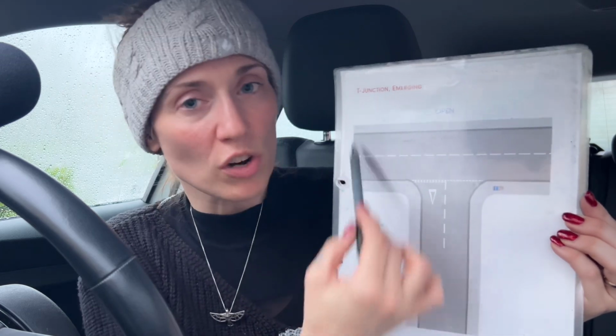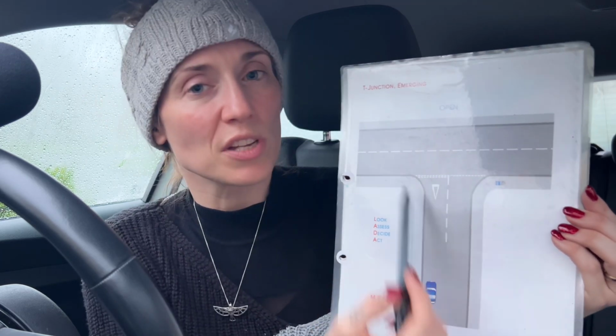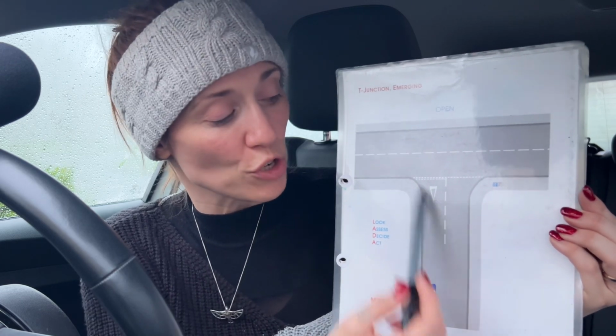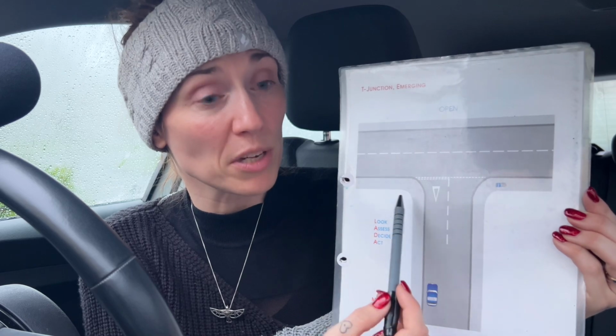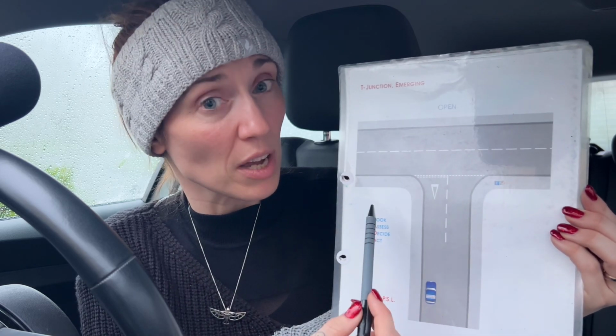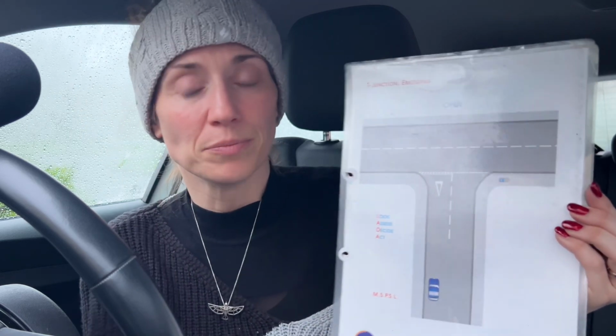If other people are struggling with parked cars, they're on the main road first. You can't go out and force people to give you priority straight away because there's a parked car around. You just need to be aware that people are going to be struggling with that, and then you go. So look, assess, decide, act is a very fancy way of saying look left, look right.